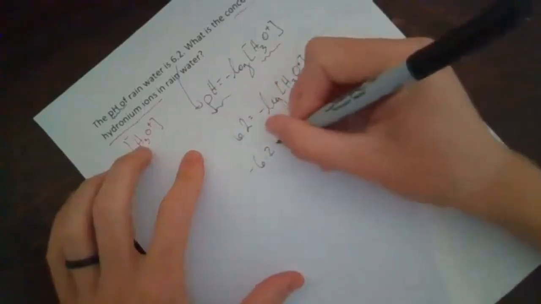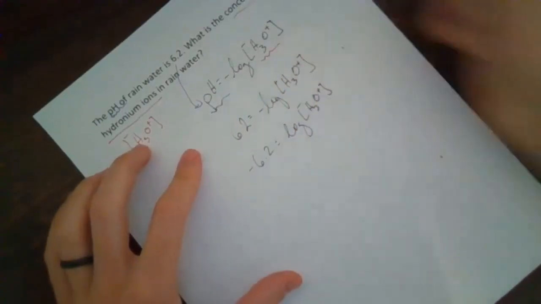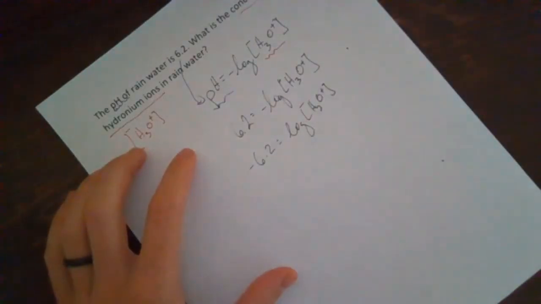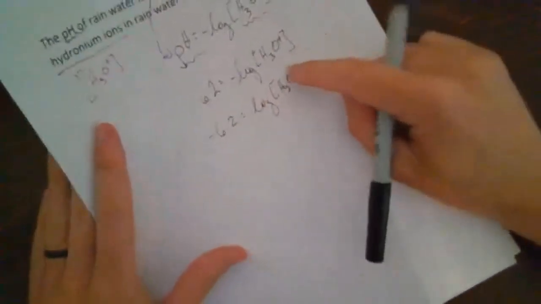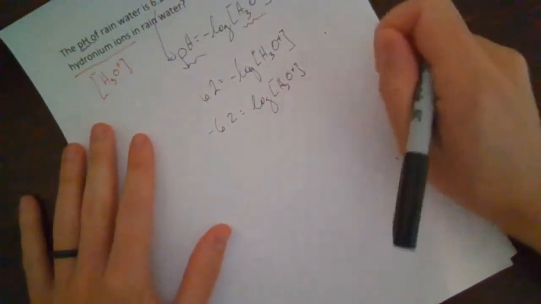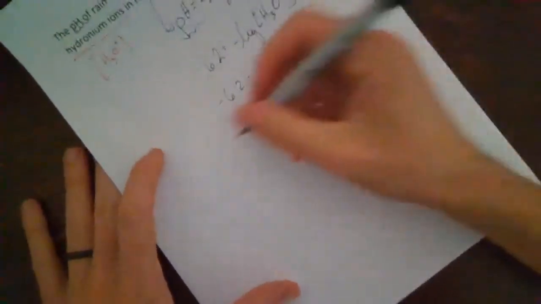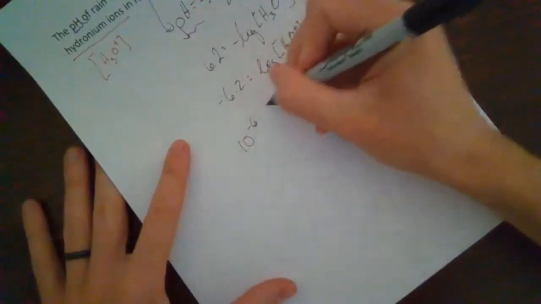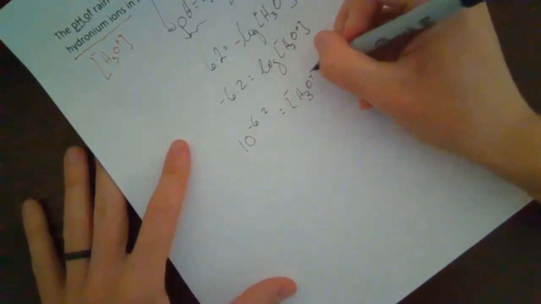And so we want to isolate this so we can get the negative 6.2 equal to the log of the concentration of hydronium. If I want to get rid of the log, a logarithm is asking 10 to what power gives me this value. So in order to undo a logarithm, you can just take 10 to that power. So we would get that 10 to the negative 6.2 is equal to the concentration of hydronium.